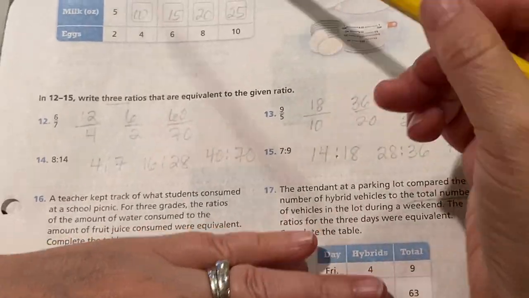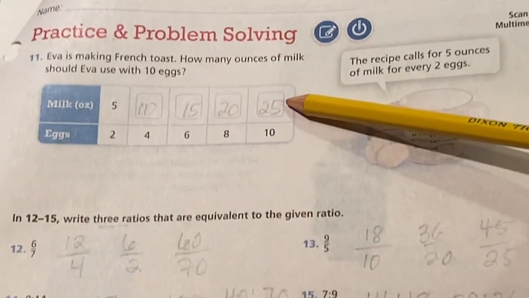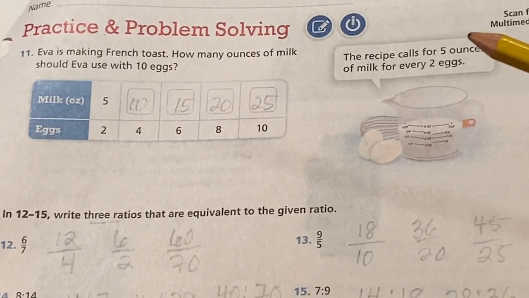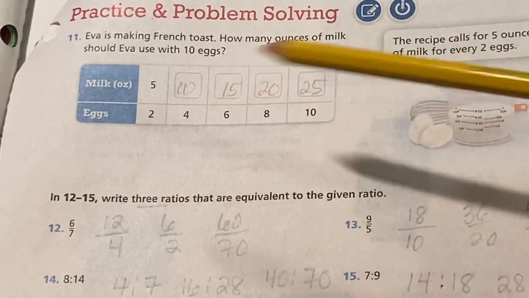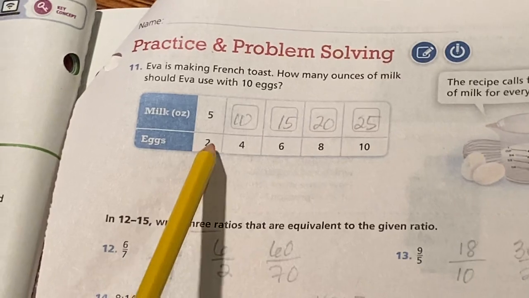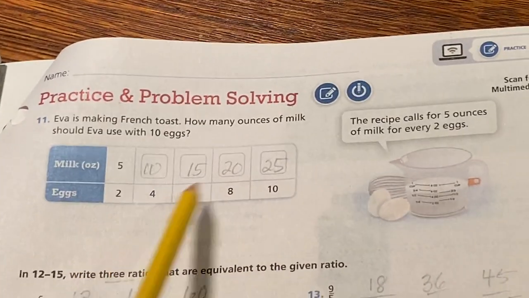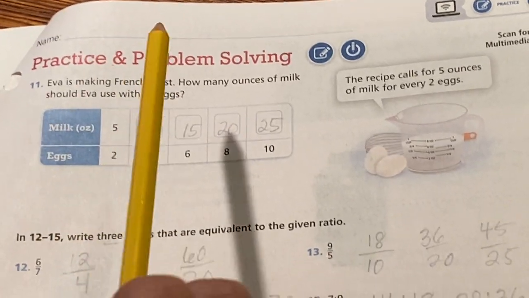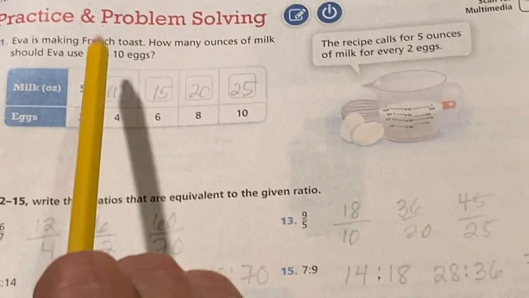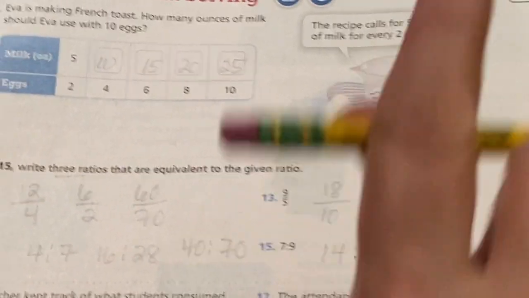Okay, let's take a look. So for milk, you should have gotten 10, 15, 20, and 25 ounces. Okay, check your work if you got something different. And you can see that with the eggs, they just went counted by 2s, so doubling each time, and so I just counted by 5s for the milk.